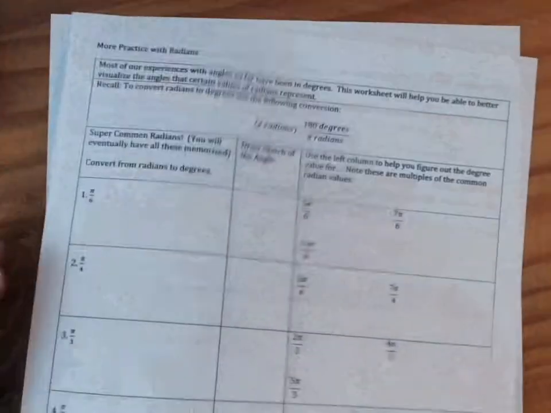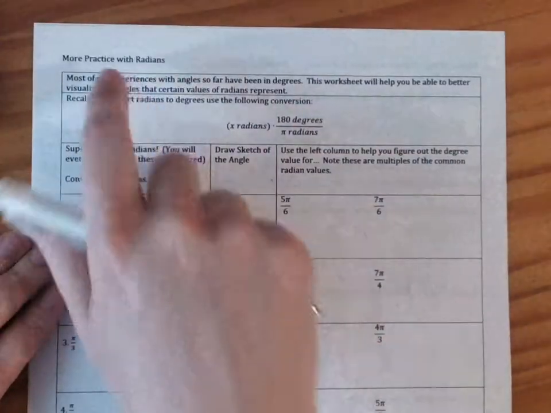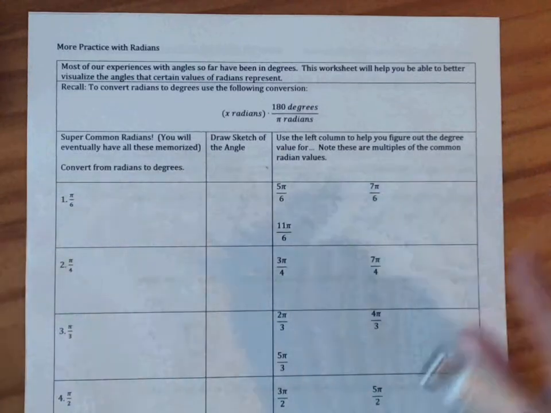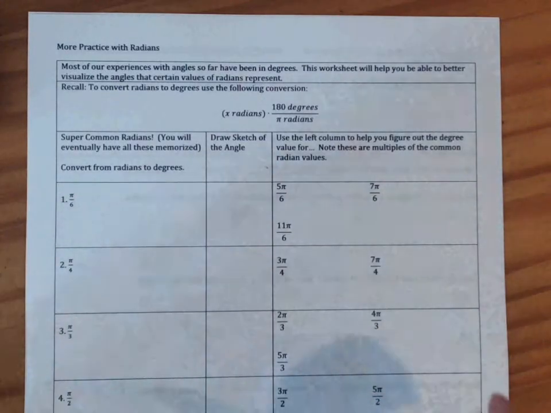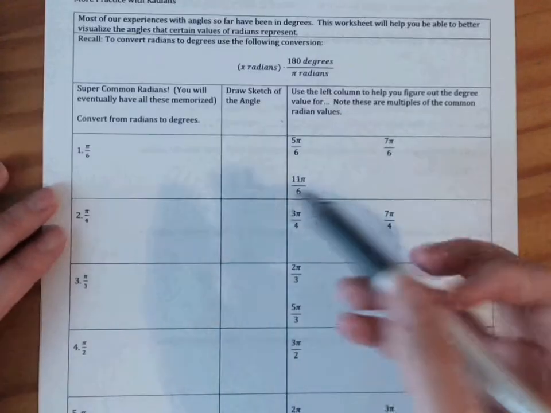You can turn the page here. Excuse me. This page right here, just a little more practice with radians. You guys did a practice worksheet the other day where you did a lot of conversions. So I want you guys to be aware of a couple of very common radians.